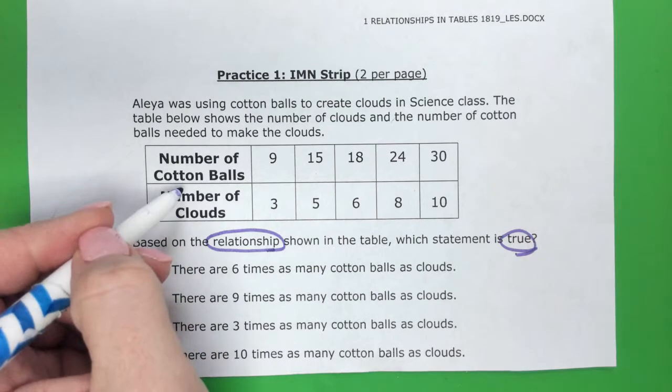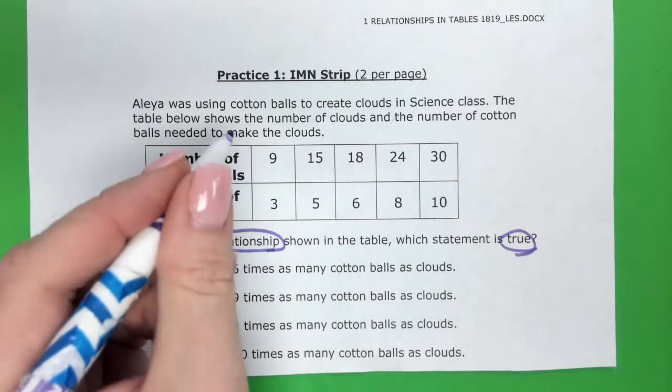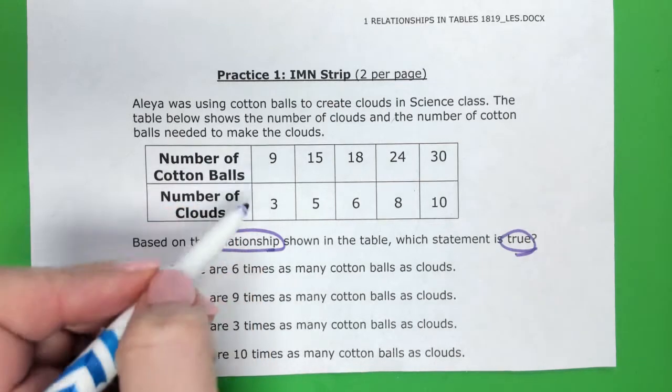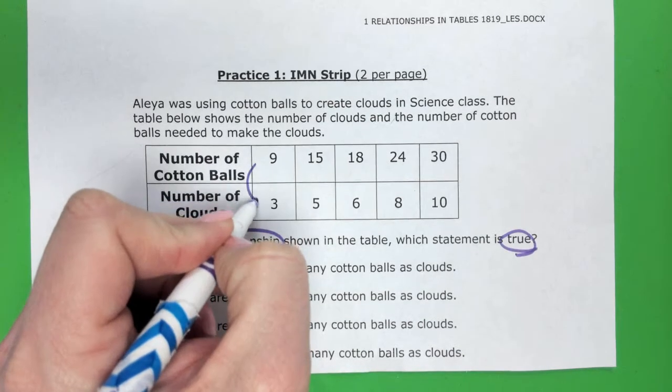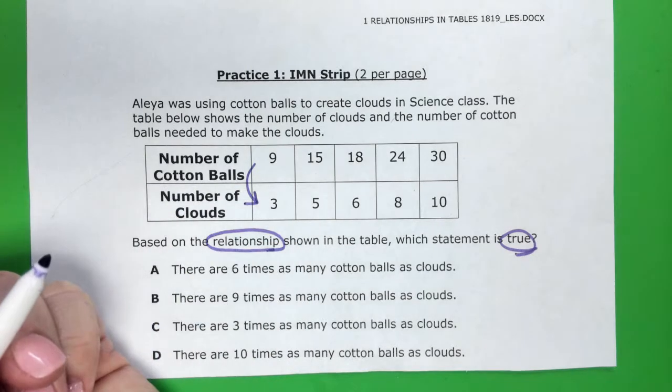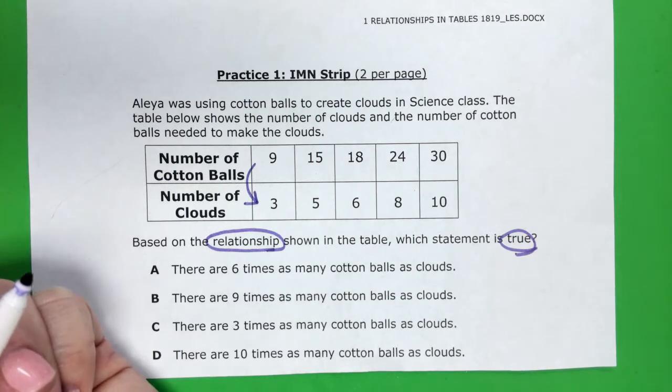So if we look at our table, cotton balls, clouds. Cotton balls is bigger than clouds. So if we go from cotton balls to clouds, is it getting bigger or smaller? Smaller. What operations do we do for smaller, Carson? Subtraction or division.